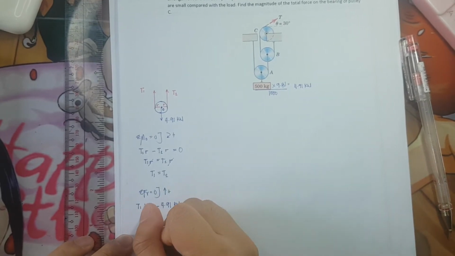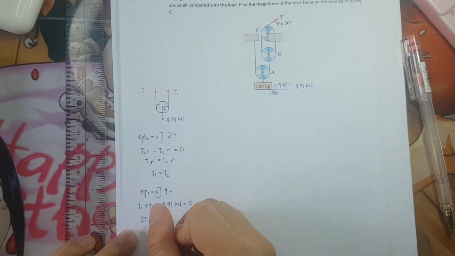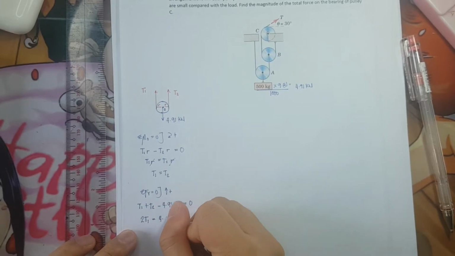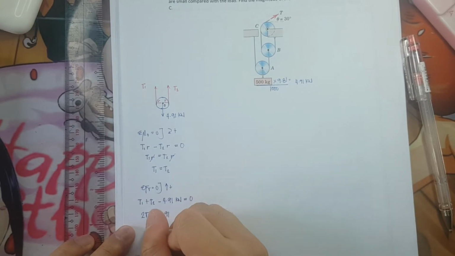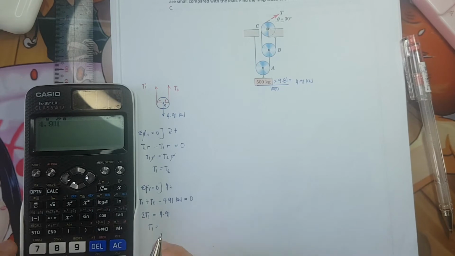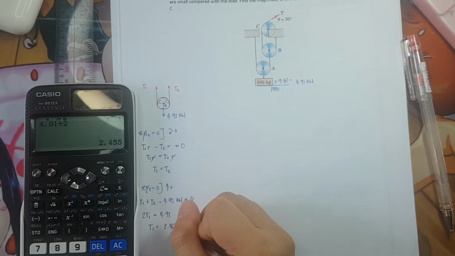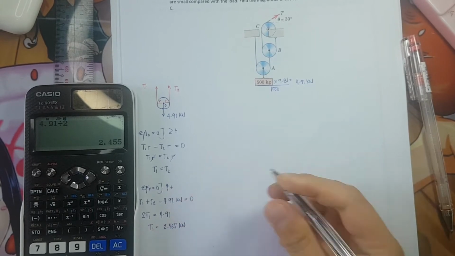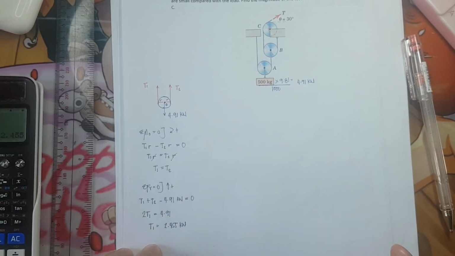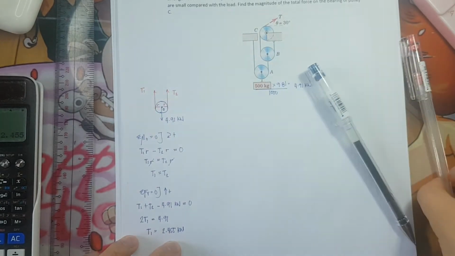So therefore we have 2 T1, then transpose this to the other side of the equation, is equivalent to 4.91. Therefore, T1 or T2 is equivalent to 4.91 divided by 2, 2.455 kilonewtons.